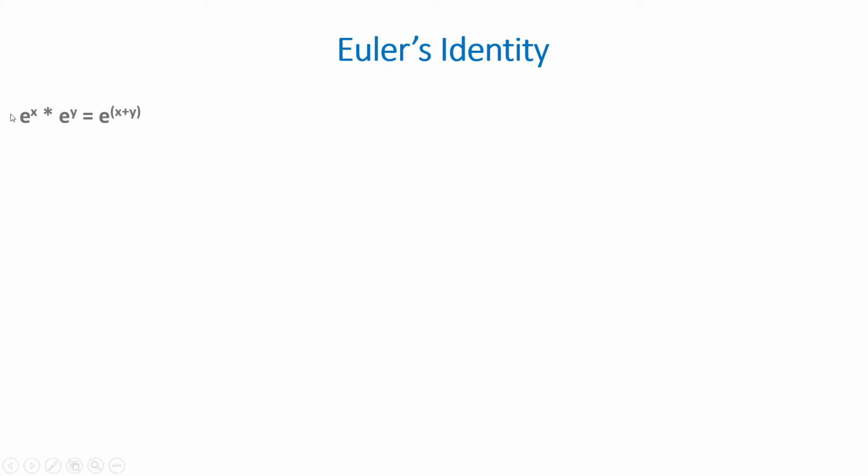So if you have a quantity e to the power of x times e to the power of y, it's equal to e to the power of quantity x plus y, and e is just exponential. Then if you have e to the power of x divided by e to the power of y, it's the same as e to the power of x times e to the power of negative y, which is equal to e to the power of quantity x minus y.